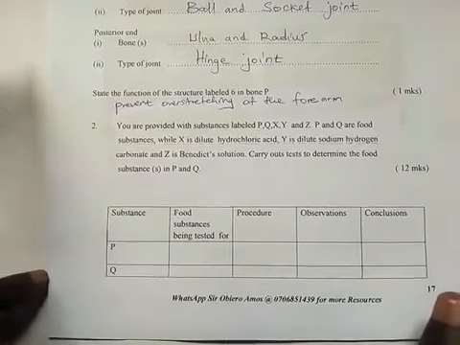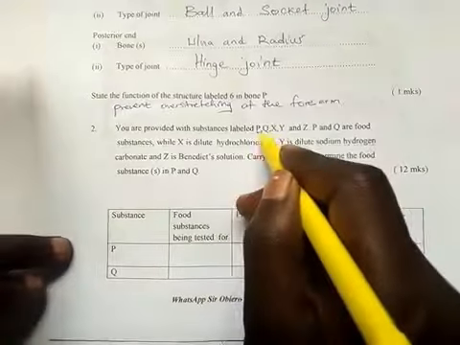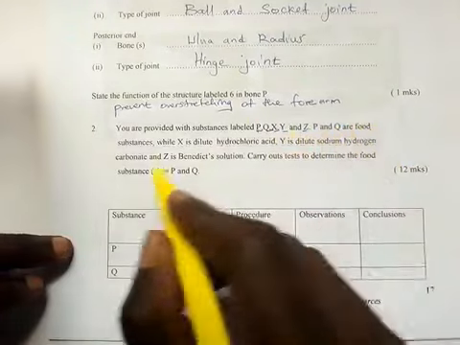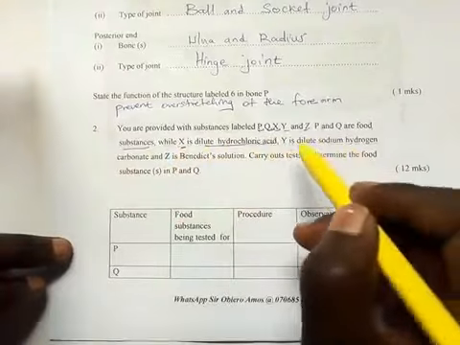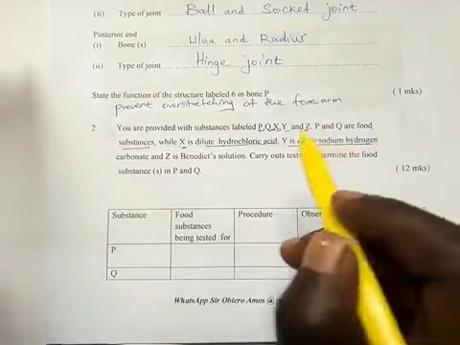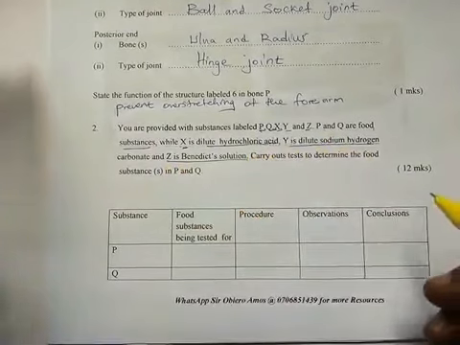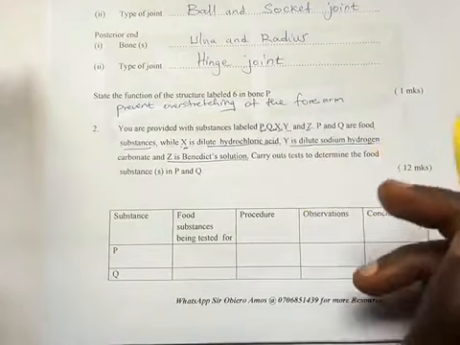Question 2. You are provided with substances labeled P, Q, X, Y, and Z. P and Q are the food substances, while X is dilute hydrochloric acid, Y is dilute sodium hydrogen carbonate, and Z is the Benedict solution. Carry out the test to determine the food substances P and Q.